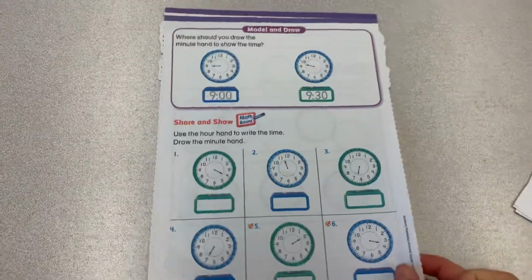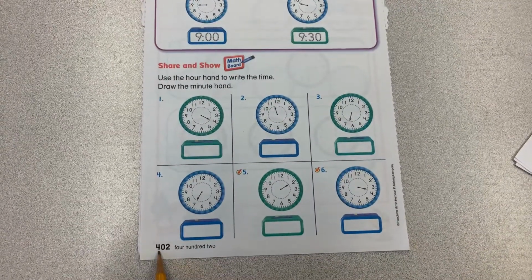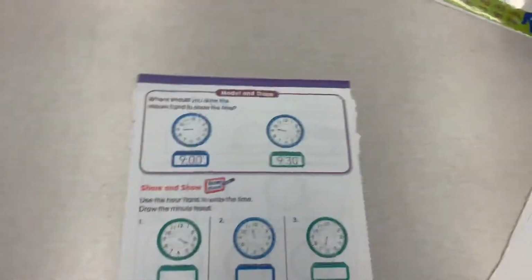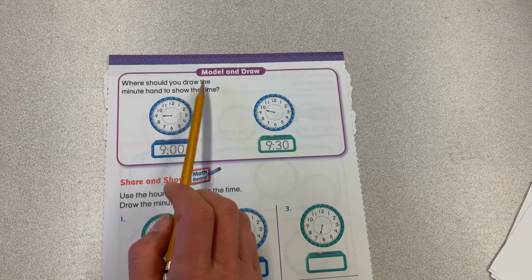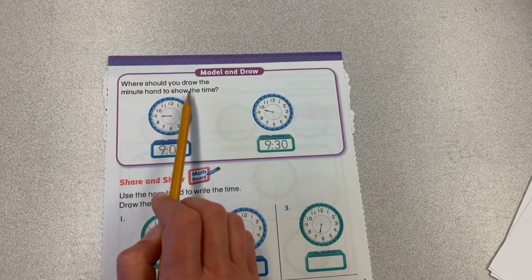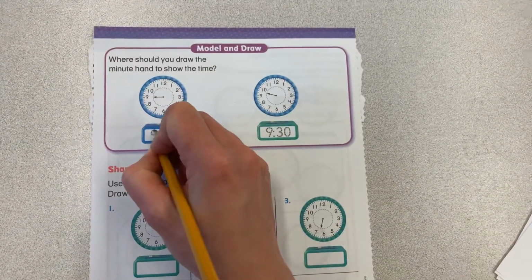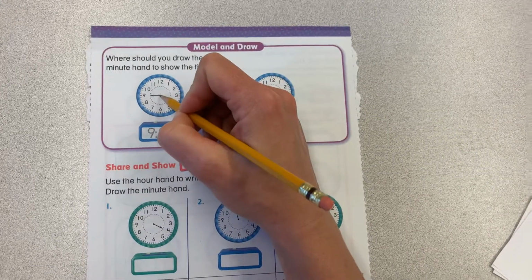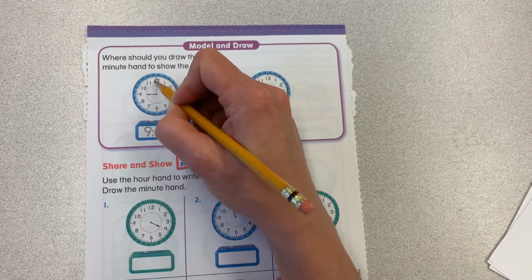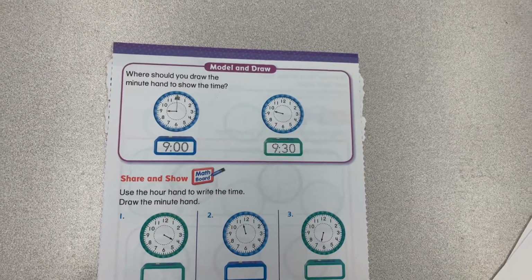Very good. Let's open up our paper to page 402. Let's read the model and draw box. Where should you draw the minute hand to show the time? If my time here, trace it with me, is 9 o'clock, where does my minute hand go? Straight up, doesn't it? Yep. Go ahead and make that minute hand for 9 o'clock.